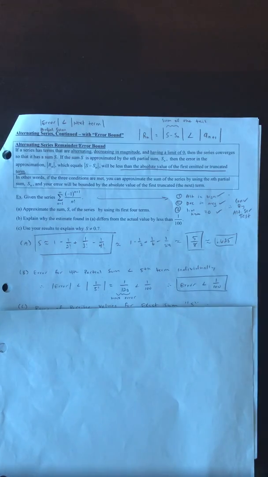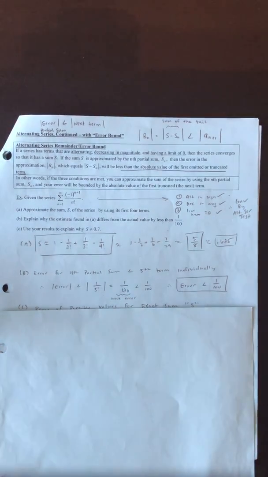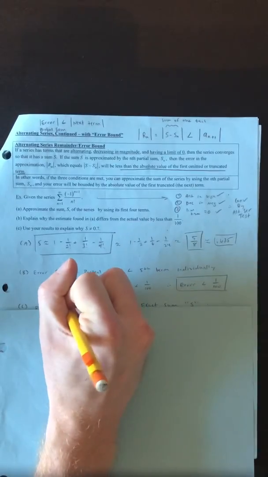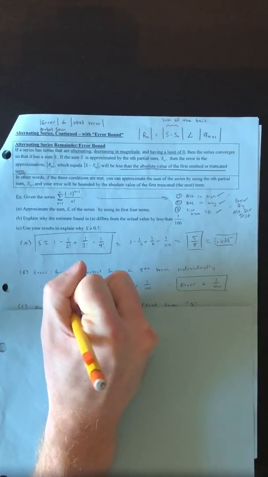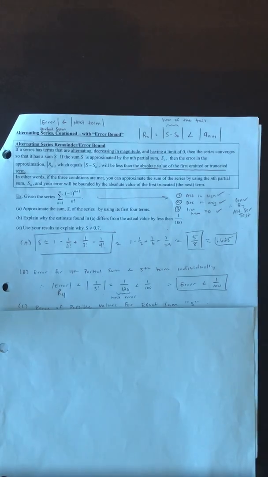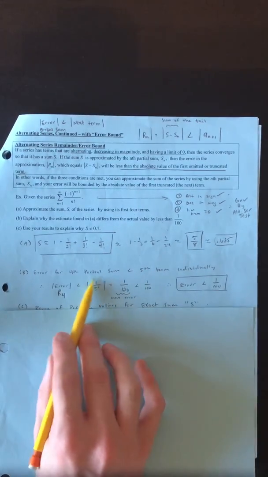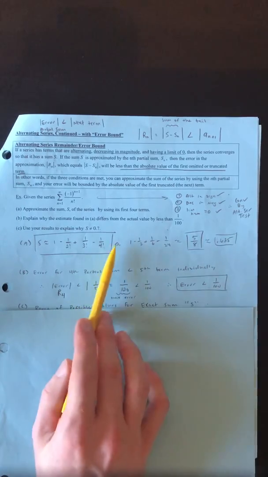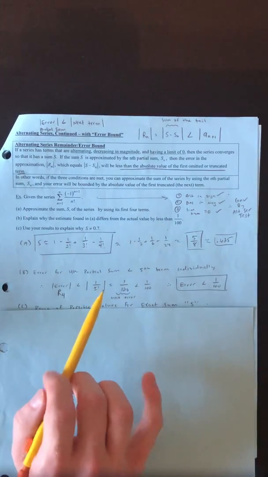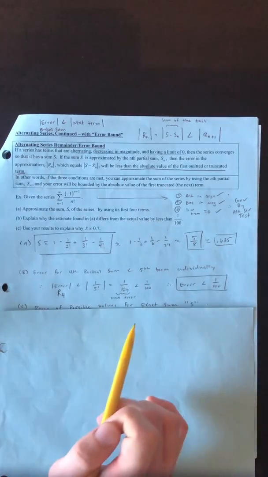This is how you should really write your work for this error-bound stuff. The error, R of 4, the remainder for the 4th partial sum, would be less than the 5th term by itself. So you'd look at the next term in the list. Again, you don't care about the plus or the minus. The absolute value is going to kill it anyways.